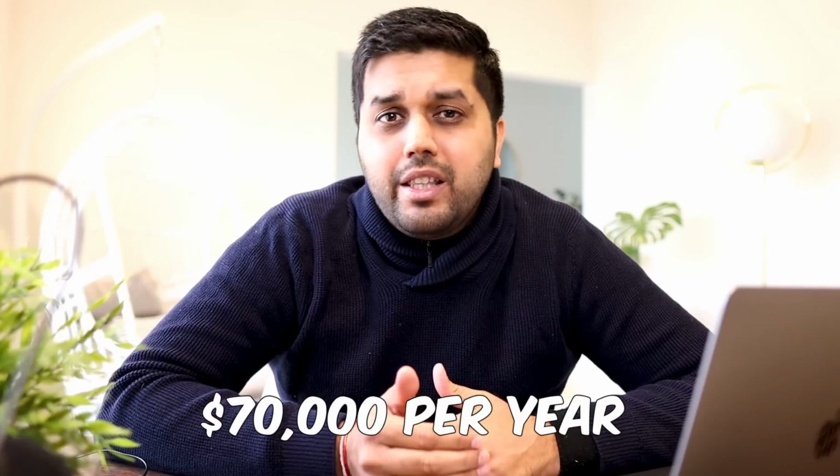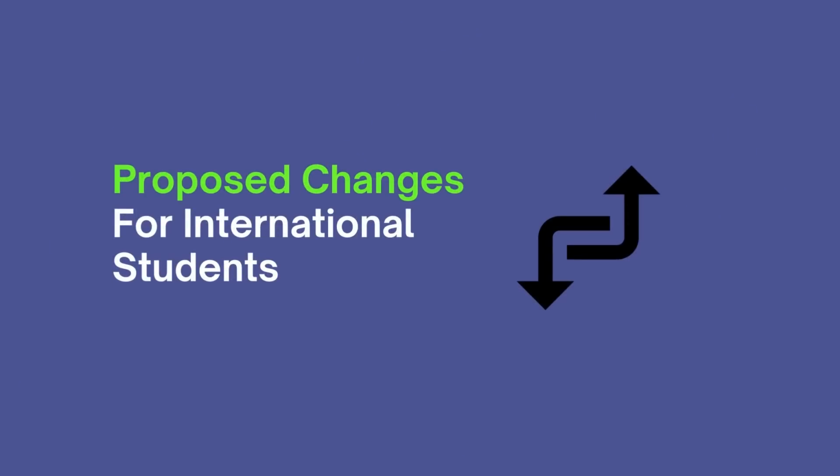And as I mentioned earlier, the review suggested many changes to Australia's migration program. One of them is to increase the temporary skilled migration income threshold to $70,000 per year, which the government already said will be implemented from the 1st of July 2023. But there are many specific changes that are suggested for international students, and as I mentioned earlier, we will be focusing on that in this specific video. So let's get into these proposed changes for international students.